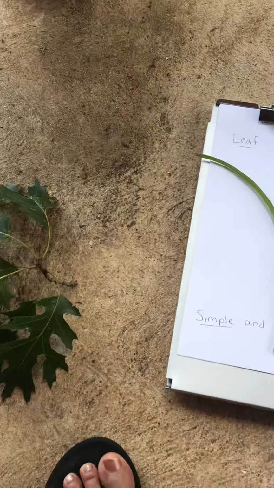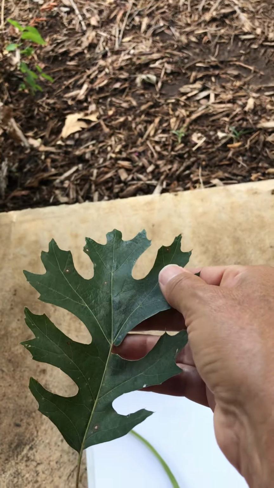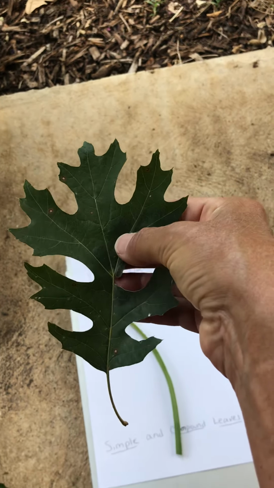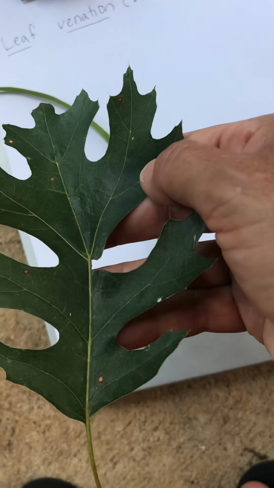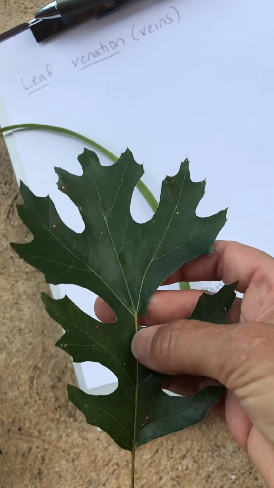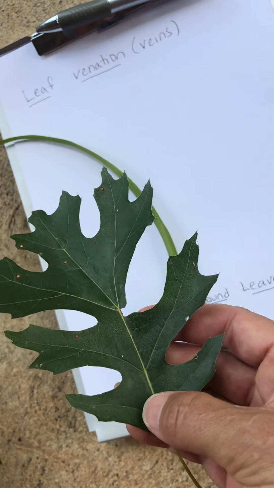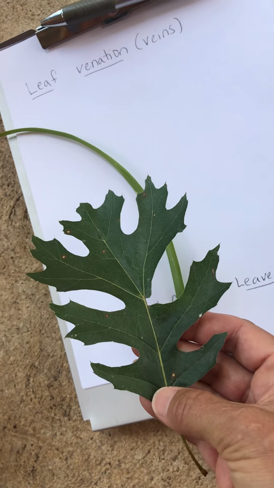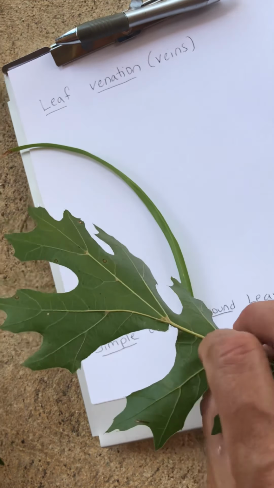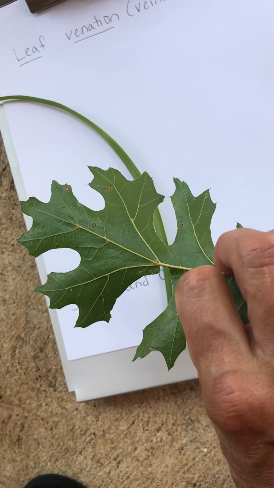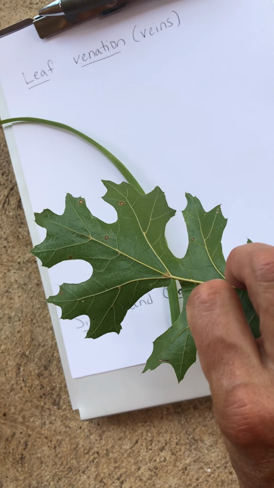And then here, the veins of the leaf are actually in like a feather fashion. See how they run like in a feather fashion? Sometimes people call that pinnate venation. Some people call it reticulate. And some people call it netted veins. So see how those veins are, they're not parallel. They're pinnate or reticulate.